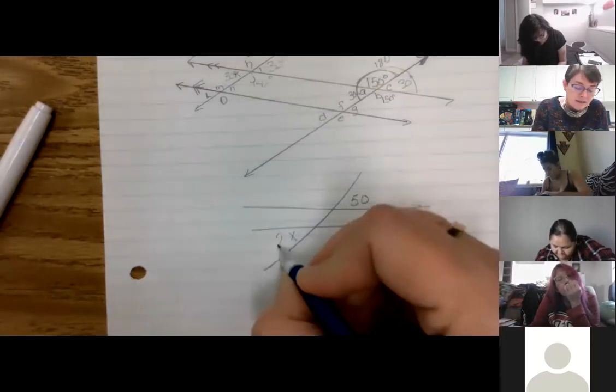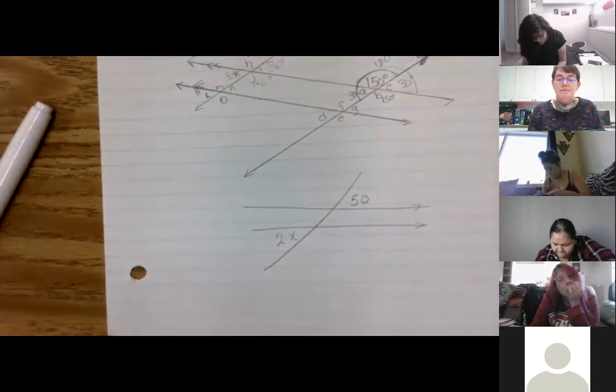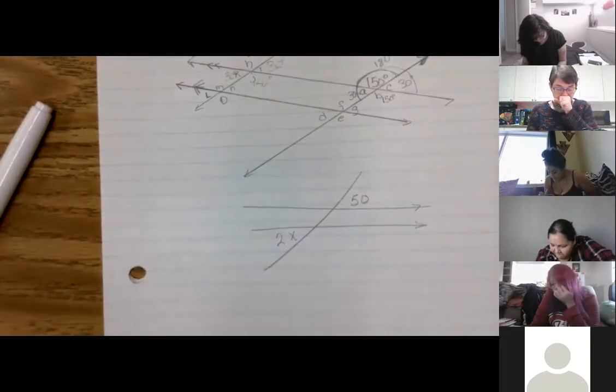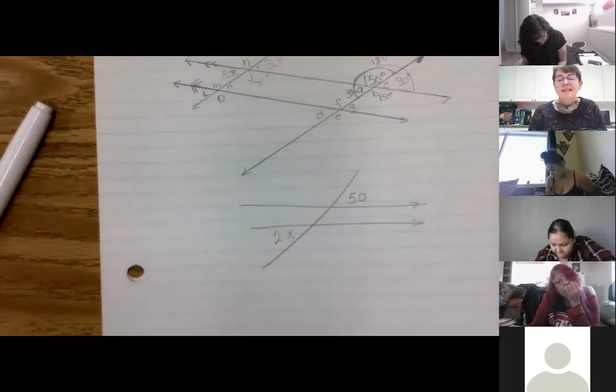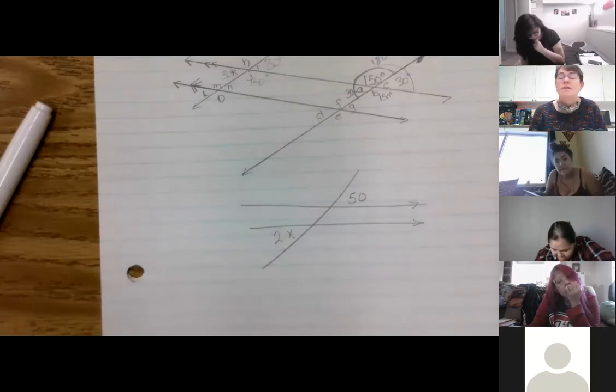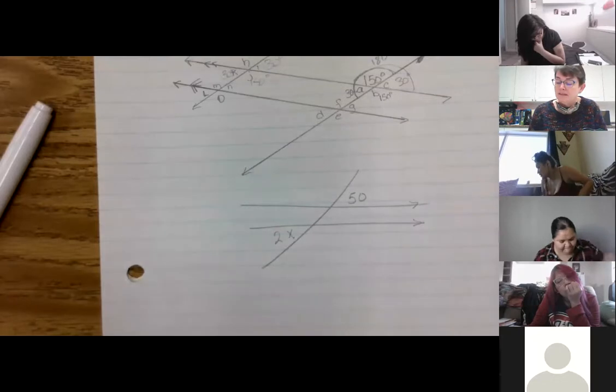Let me at least make it sort of interesting. With these ones, it's kind of like two choices. Either they're the same or they add up to 150 or 180. That's pretty much all your choices.